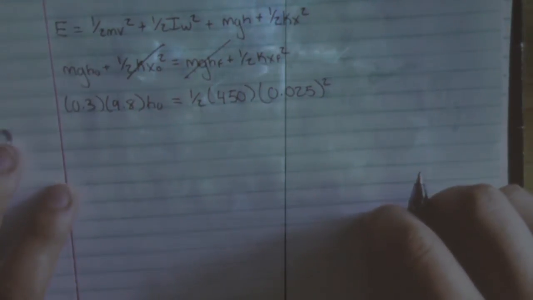So we know the mass of our object is 0.3. We know gravity, 9.8. We're trying to find our h initial, and that should be equal to 1/2 our spring constant k times our x, which is 0.025 squared. So when you solve this out for your h initial, you should get 7.3, I'm sorry, something like that.